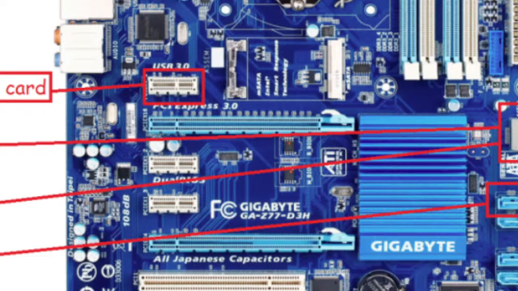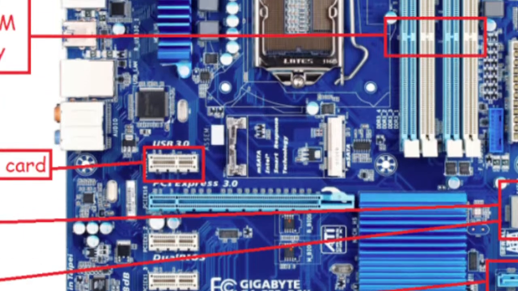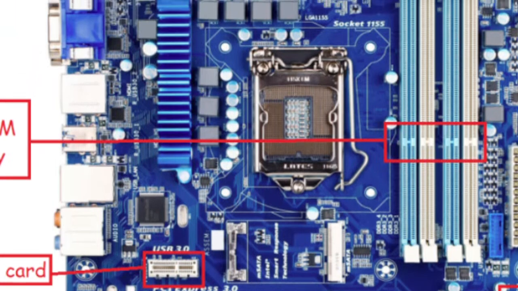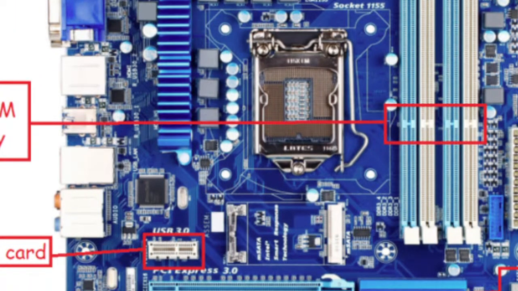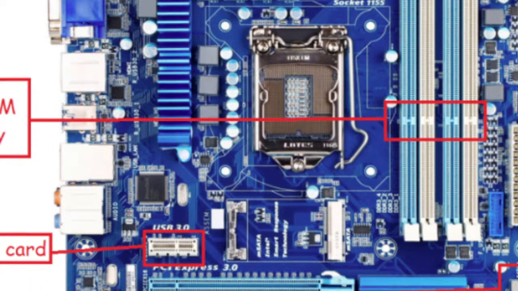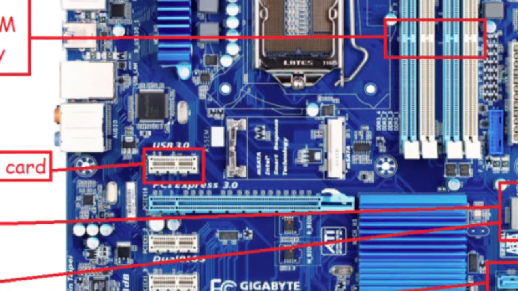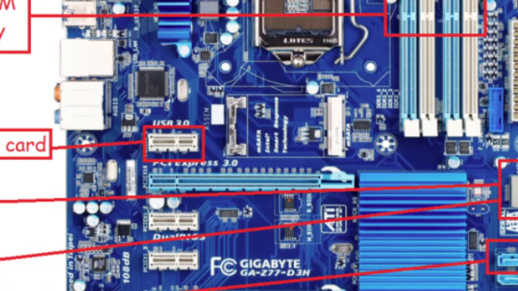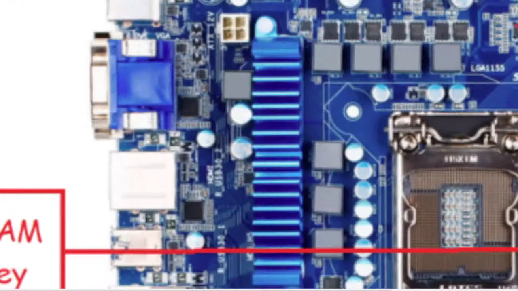Yours, because of the board, will be limited to a speed of 3. If you got an NVMe one and put it in one of the PCIe slots, you could have a speed of 30. So instead of loading in 10 seconds, it loads in 1 or 1.5.